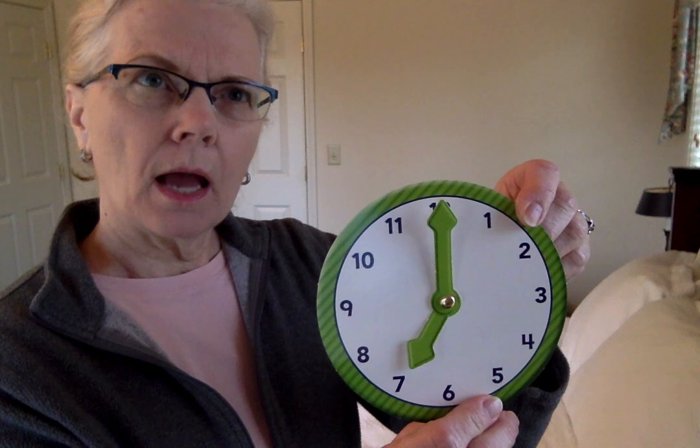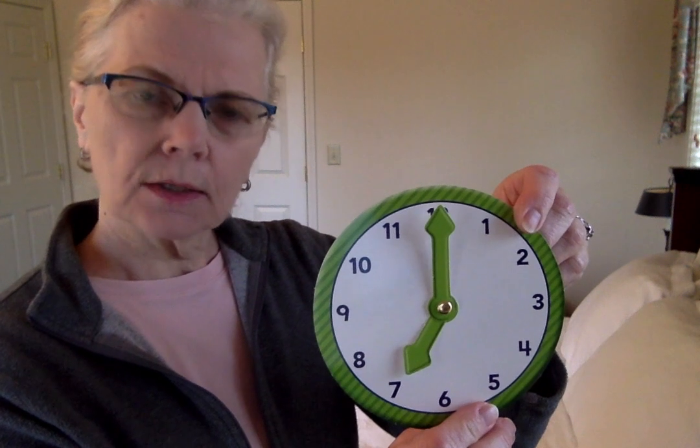So it's 7 o'clock. They're going hiking at 7. Is it 7 a.m. or 7 p.m.? Well, if it's morning, that is after midnight, so 7 a.m., 7 after midnight.